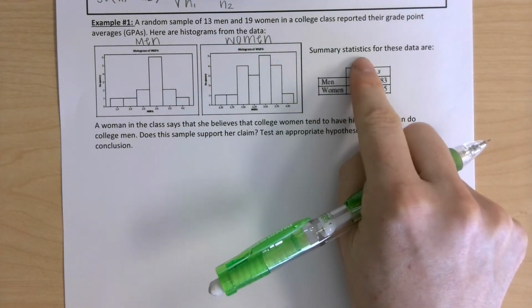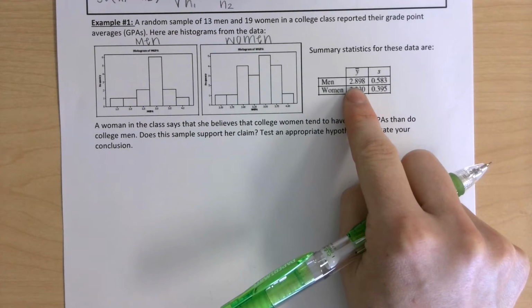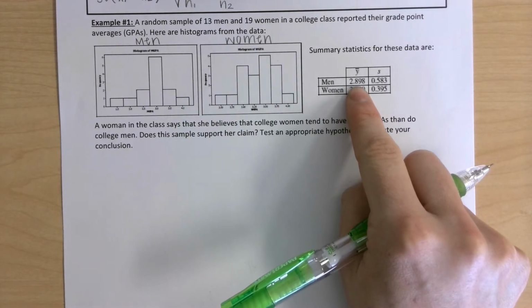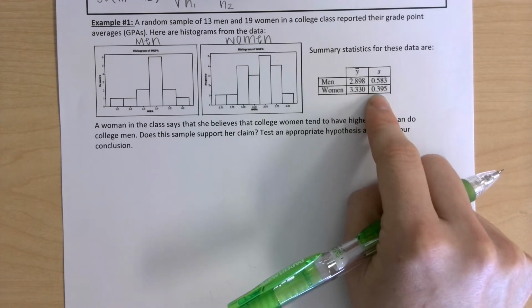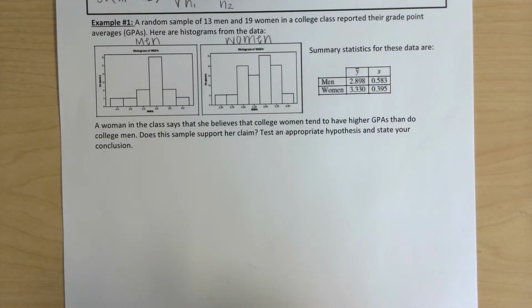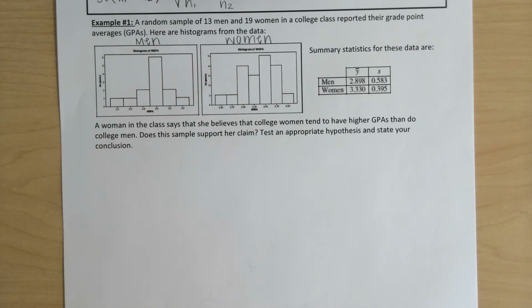Okay, they also give me the summary stats for this data. So for men, they had an average GPA of 2.898, standard deviation 0.583. Women is listed right below it. A woman in the class says that she believes that college women tend to have higher GPAs than do college men. Does this sample support her claim? We want to test an appropriate hypothesis and state our conclusion.